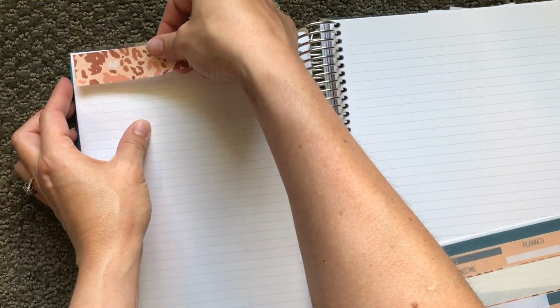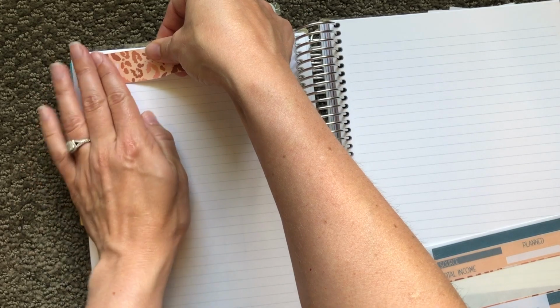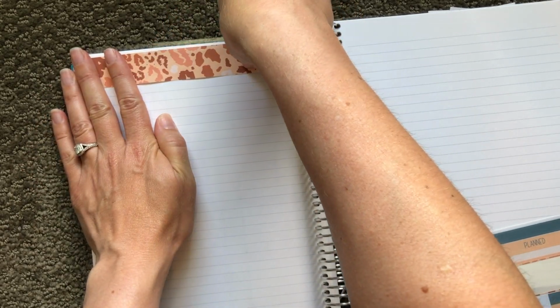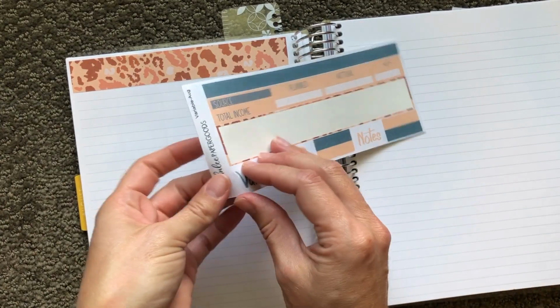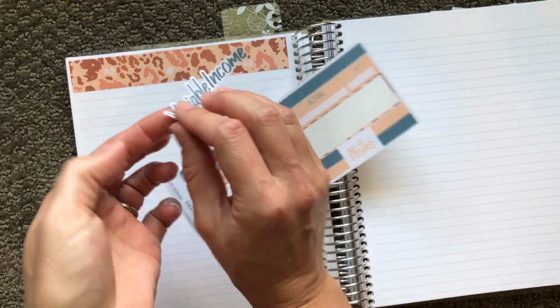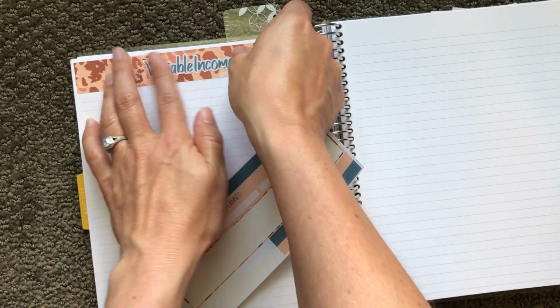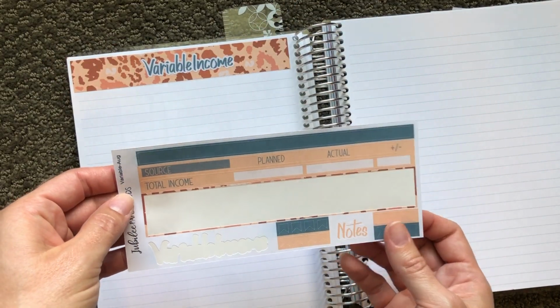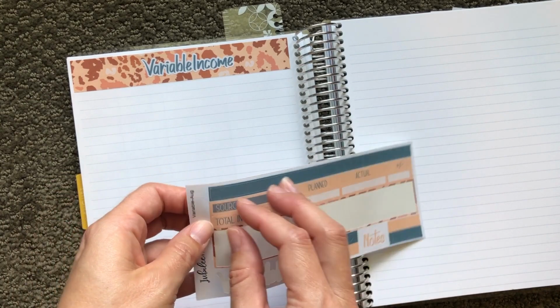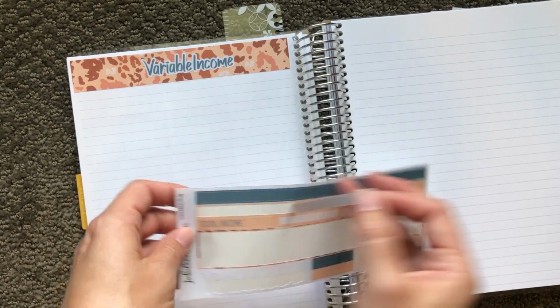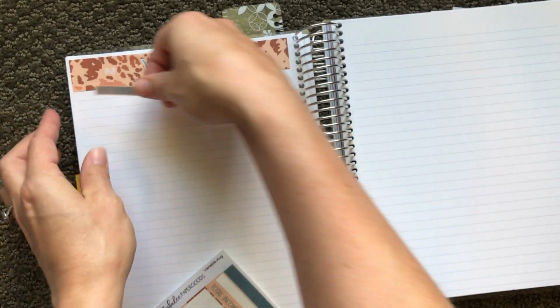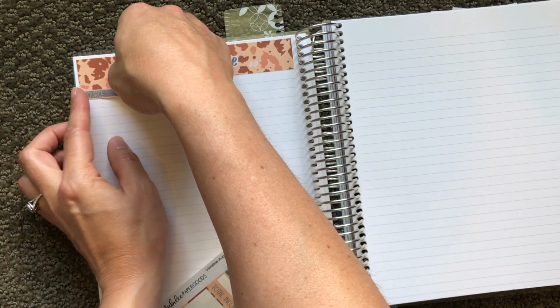I like to put the variable income up on top here. And then I only need a couple of lines and then I start my transaction log because I need more room for my transaction log. And my transaction log, I just use that for sinking funds.